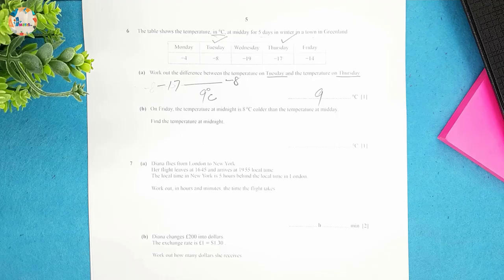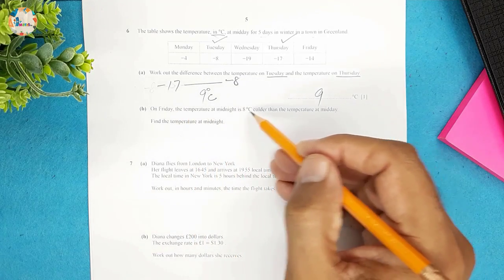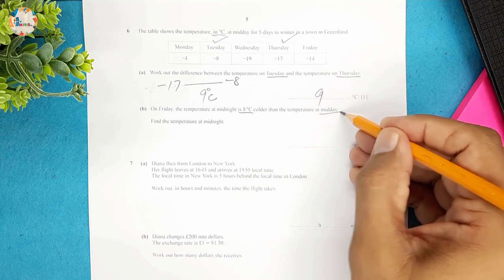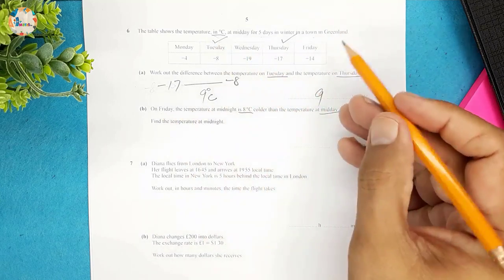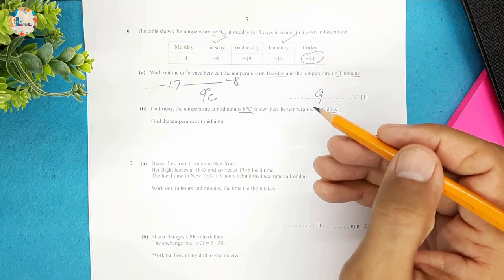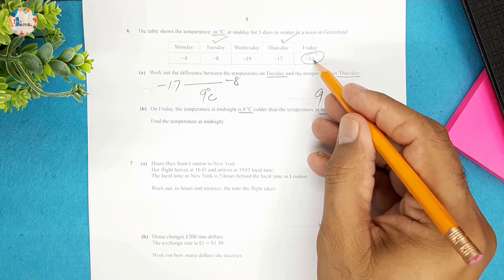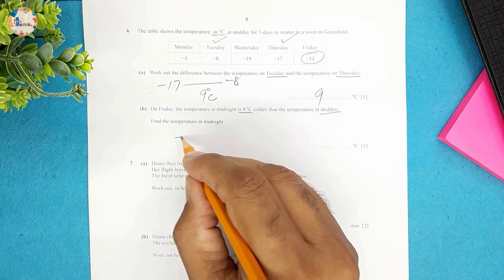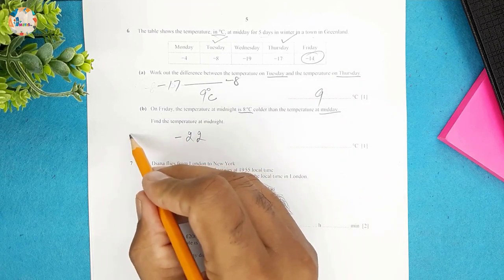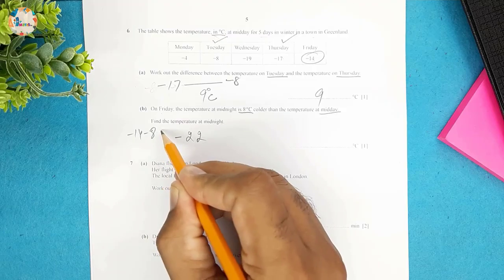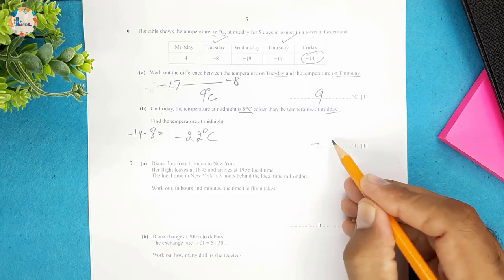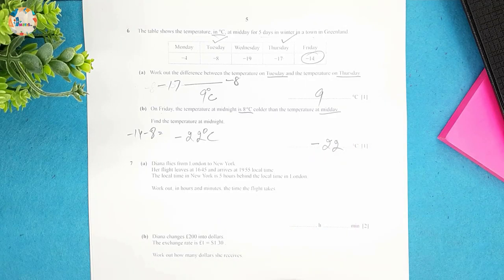And B part is saying on Friday the temperature at midnight is 8 degrees Celsius colder than the temperature at midday. So Friday is this one. So 8 degrees Celsius colder means further lowered. So -14 -8 will be -22. So we can write here -14 -8 will be equal to -22 degrees Celsius. So we can write here -22 degrees Celsius. Question number 7.